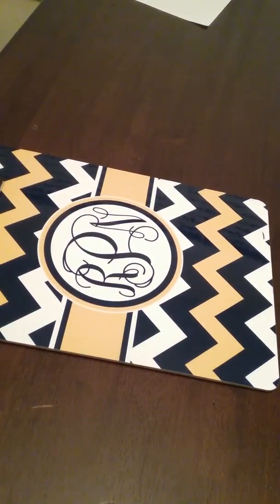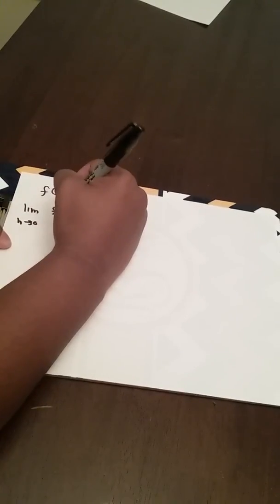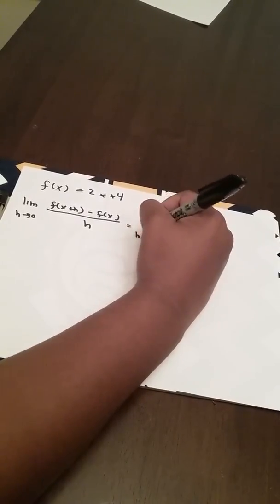First, we're going to try f of x equals 2x plus 4. So we know the limit as h approaches 0 of f of x plus h minus f of x over h. And so that's going to be the limit as h approaches 0. Every time we see an x in our equation, we're going to plug in x plus h.